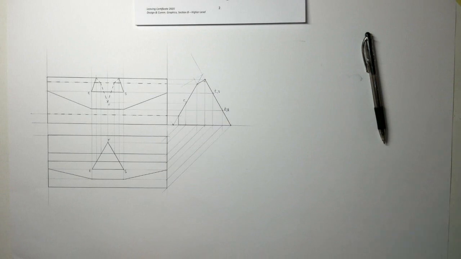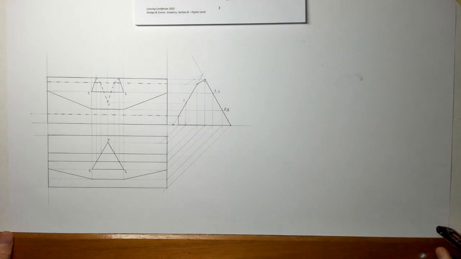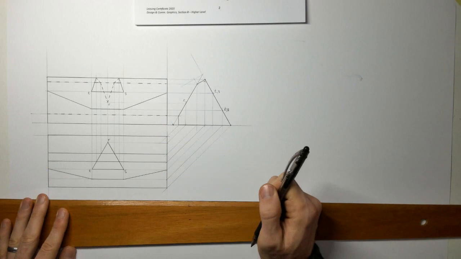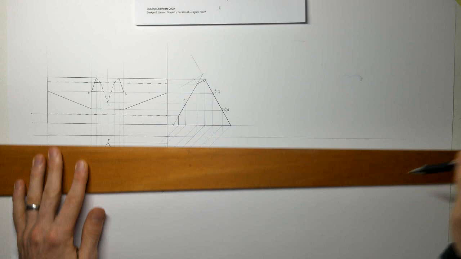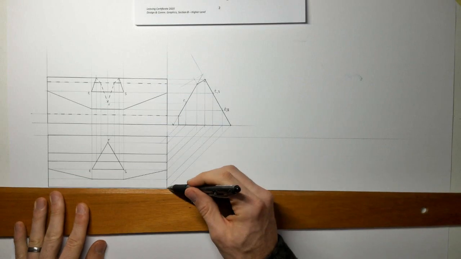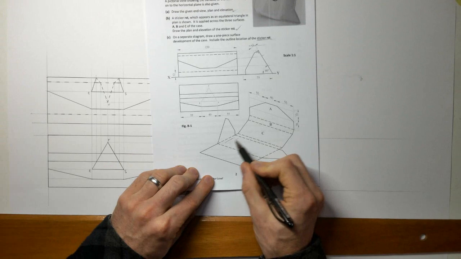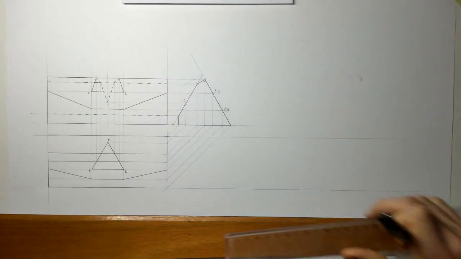So let's see will everything fit in this page. Should do. Okay, so we don't have to, but I'm just going to project across this length of 7.5 and start with the base, with the object resting on the horizontal plane, so this surface here.